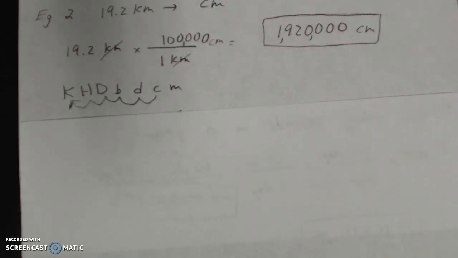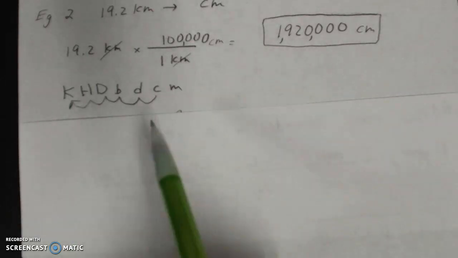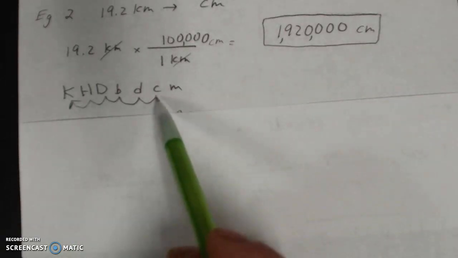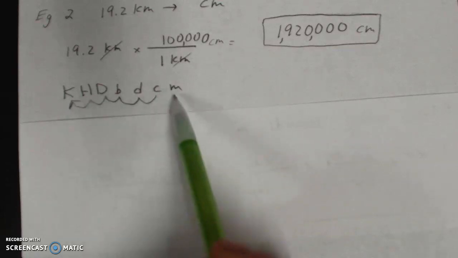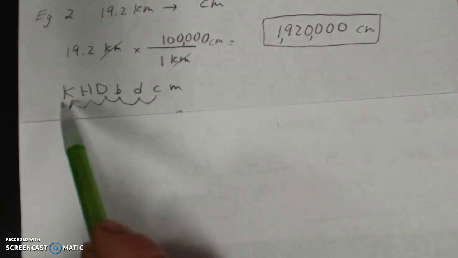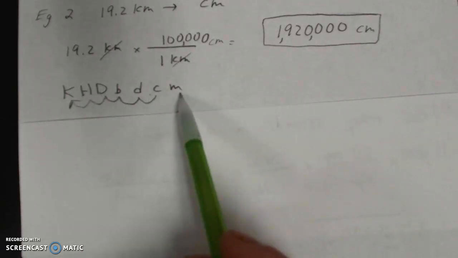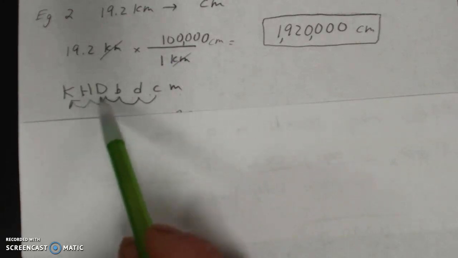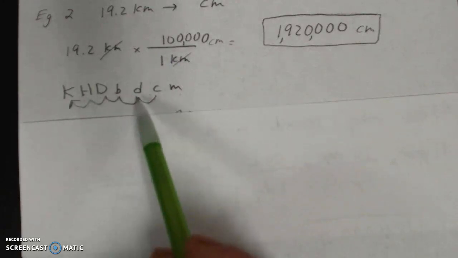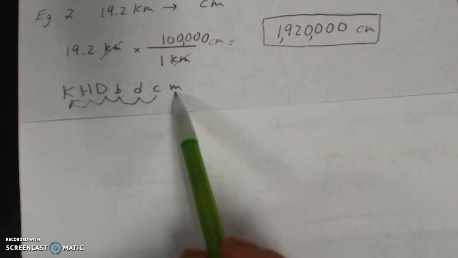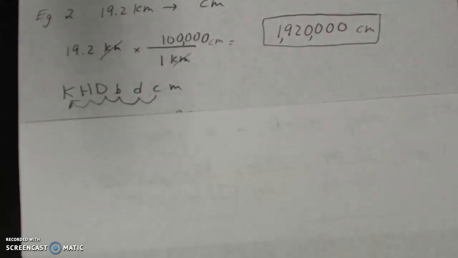But here's how I knew there are 100,000 centimeters in a kilometer. I've written out this handy memory tool for the metric prefixes. So here we have King Henry died by drinking chocolate milk. Kilo, hecto, deca, base, deci, centi, milli. Those are the main ones you're going to have to use.